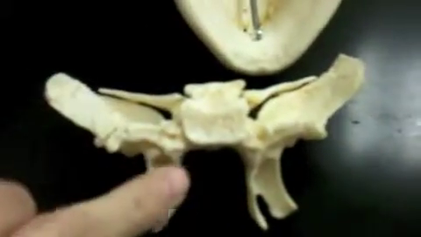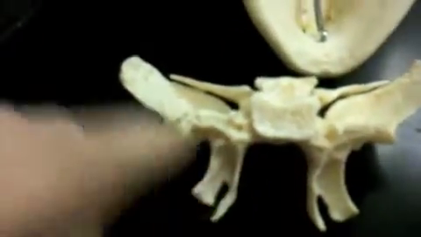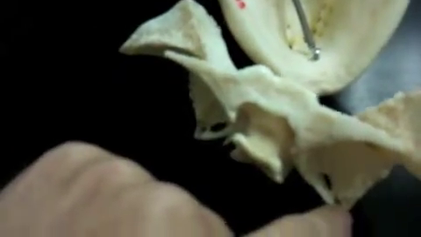The sphenoid bone can be seen from all parts of the skull. This is the pterygoid process, which is right here. The foramen rotundum, which is this hole right here. The foramen ovale and the foramen spinosum. Rotundum, the ovale, and the spinosum.